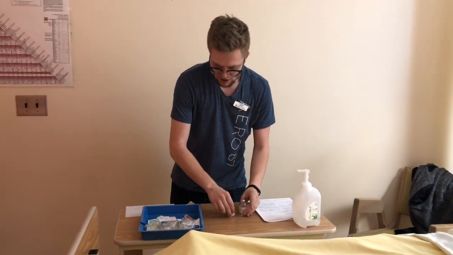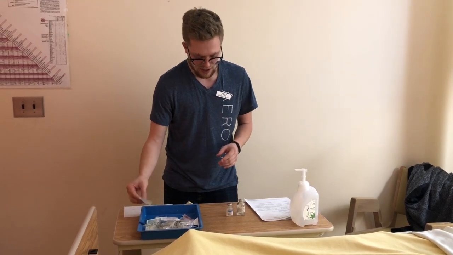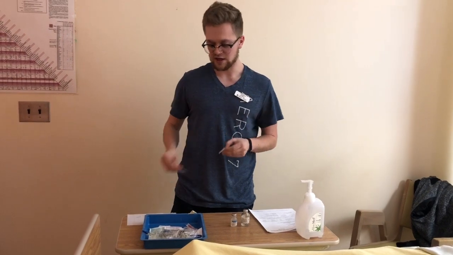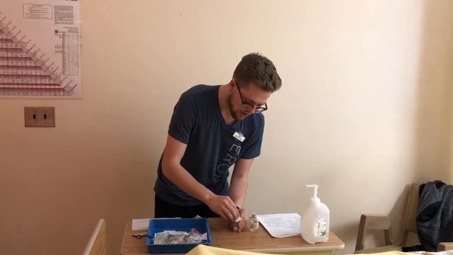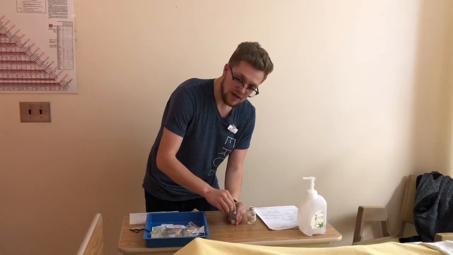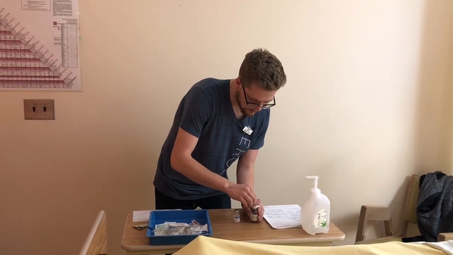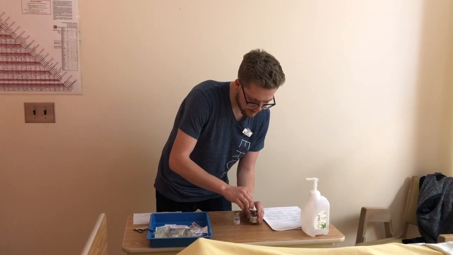So we have these 2 here, and we're going to get started with the medication preparation. I'm going to be swabbing these. For the sake of the video, I'll just be doing it a little quicker, but normally we would be doing 30 seconds wiping and then 30 seconds drying. We're going to let them dry for 30 seconds each.